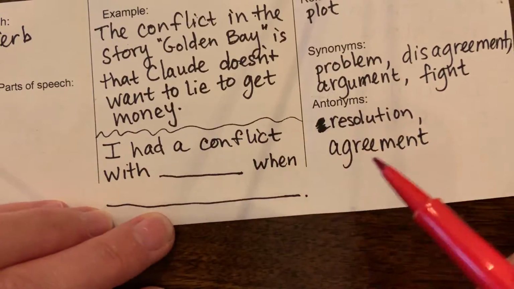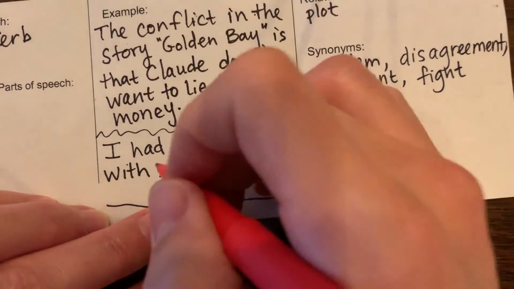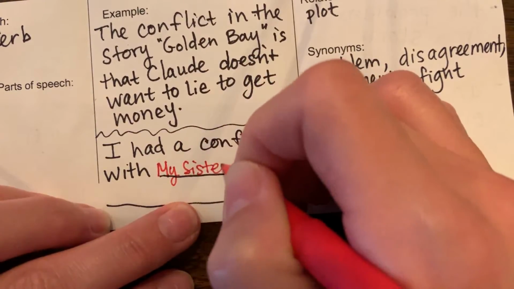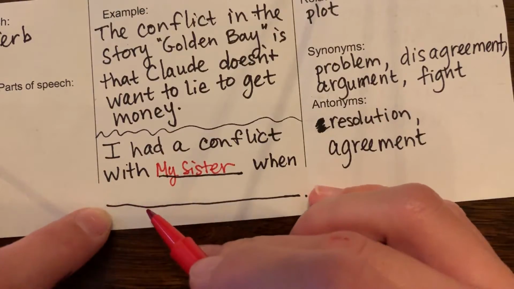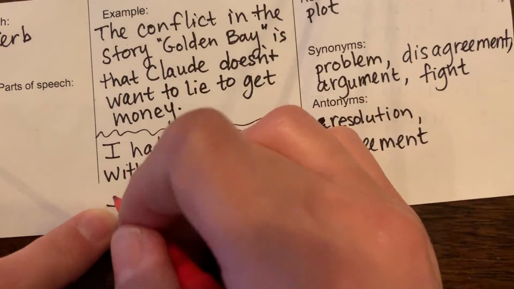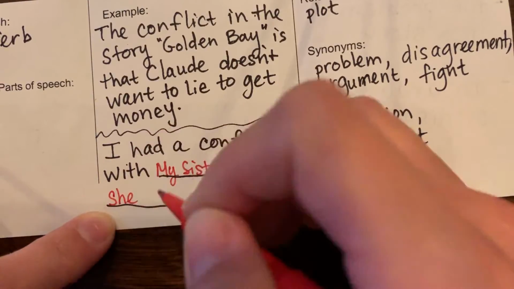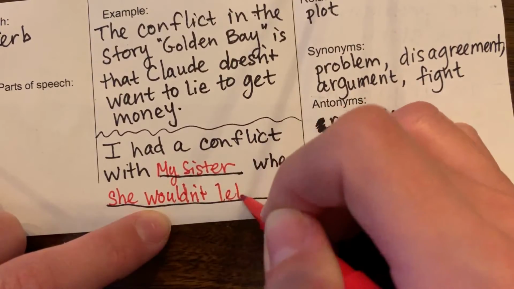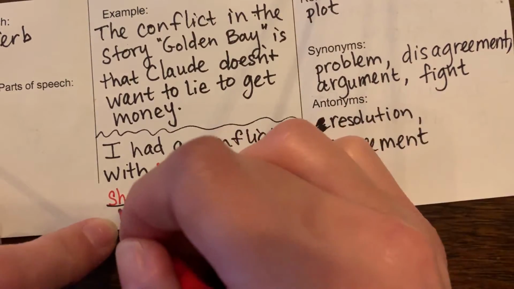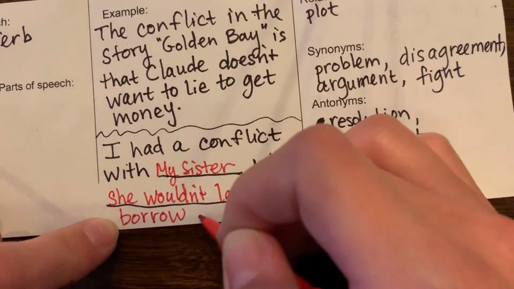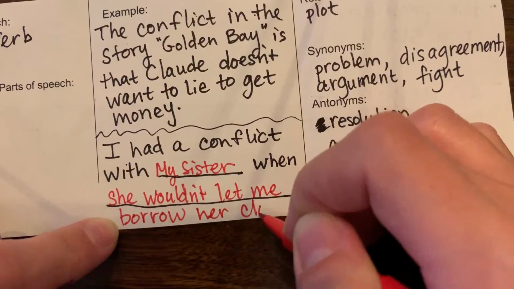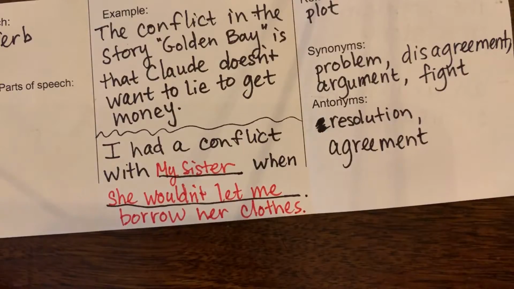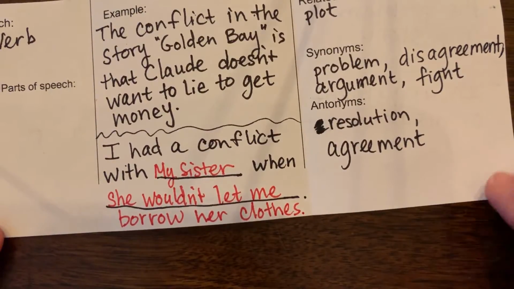I had a conflict with, I'm going to think about when I was in high school, my sister when she wouldn't let me borrow her clothes. When I was in high school, I liked to borrow my sister's clothes, and she didn't always let me.